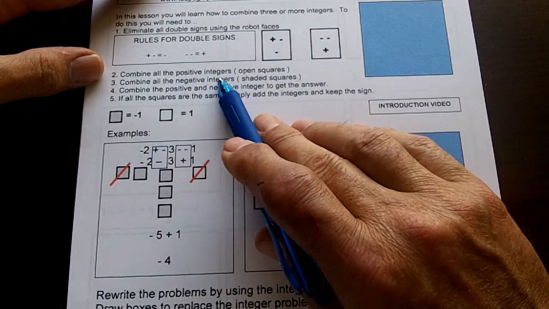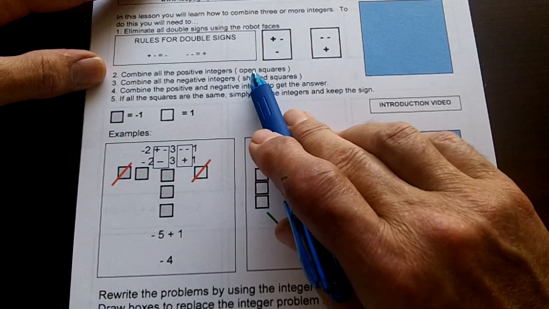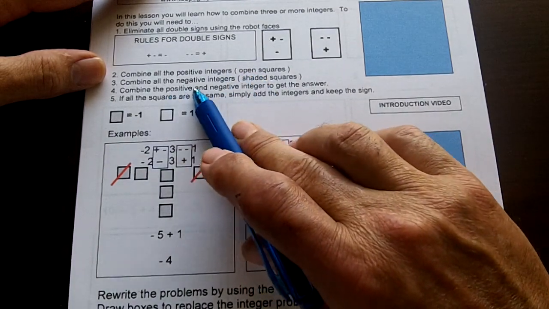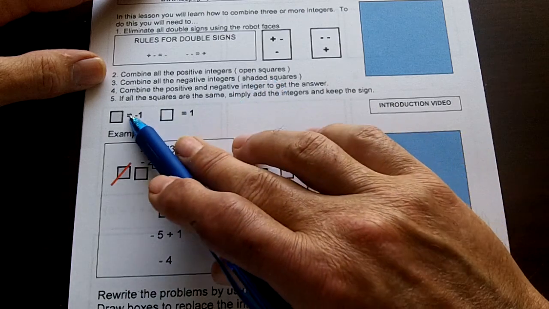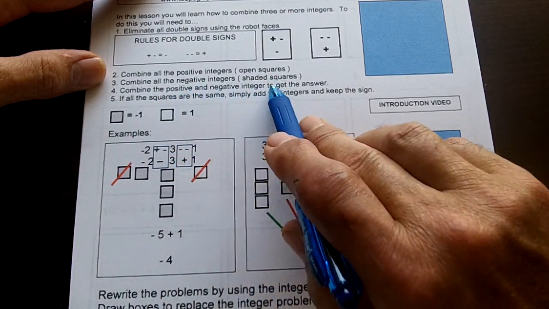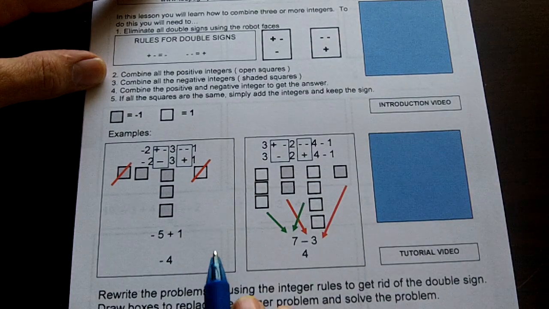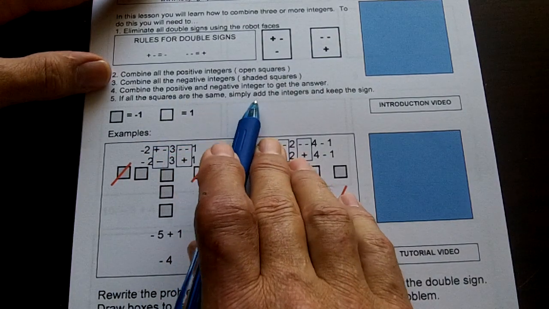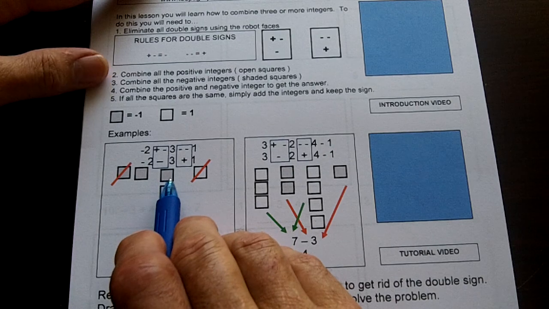Then we're going to combine all the positive integers. Remember, your positive integers are your open squares. We're going to combine all the negative integers. Those are going to be our shaded squares. And then we're going to combine the positive and negative. When we do this, we'll subtract to get the answer. Remember, if all of the squares are the same, you're simply going to add the integers and keep the sign.